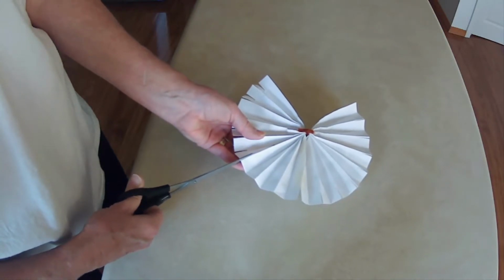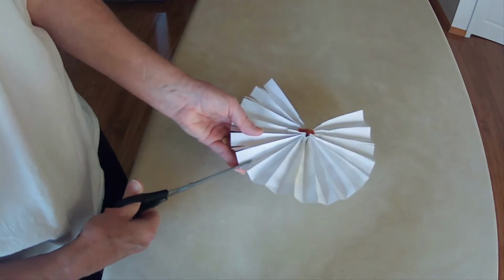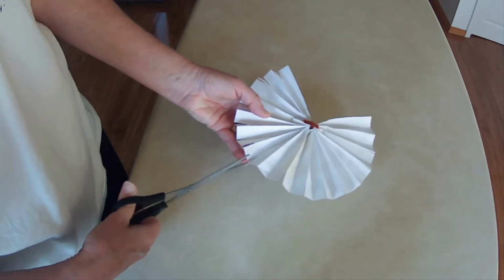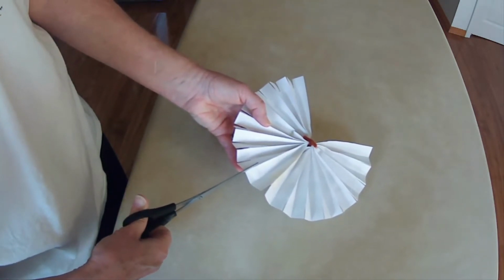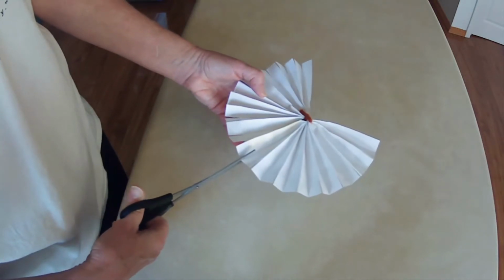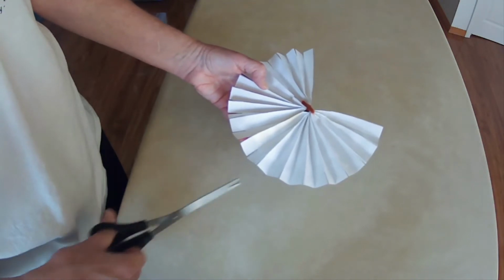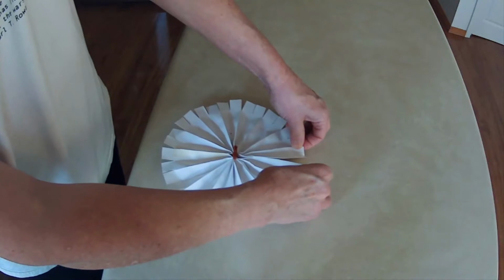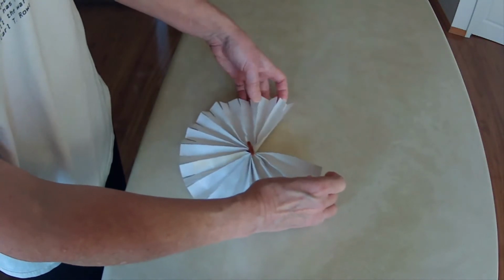Little snip. And it's not an exact science. There we go, and one more. What that's going to do, it's going to give you a little more flexibility. And look at that. See how nicely it'll come together now?